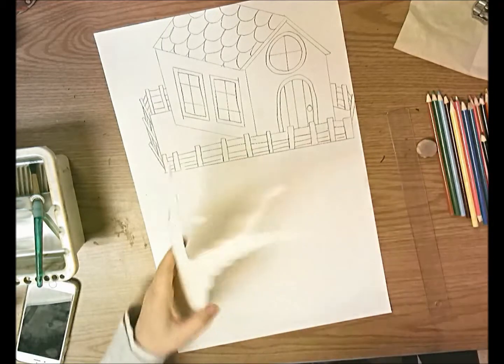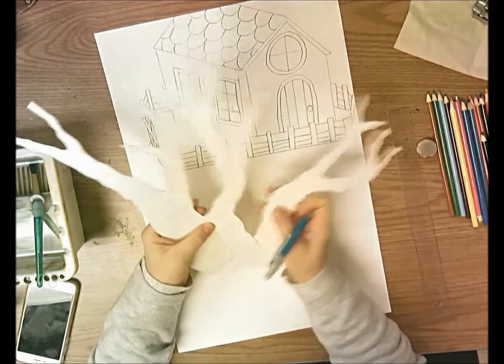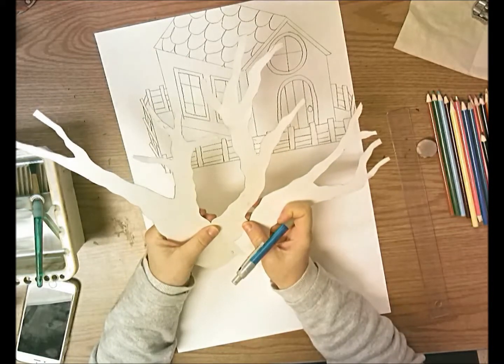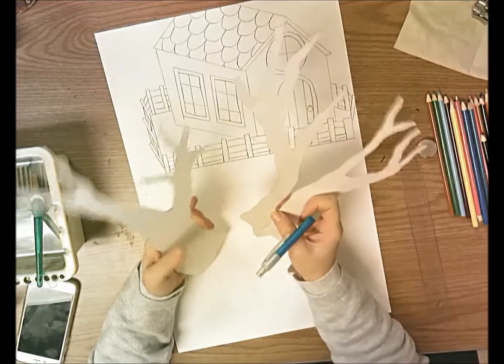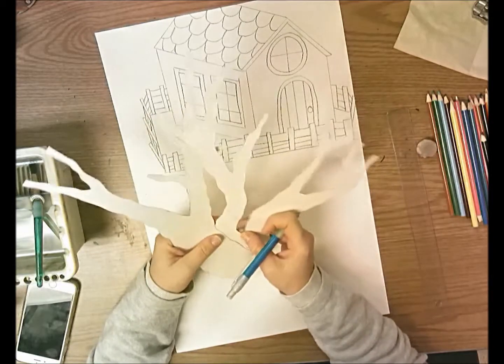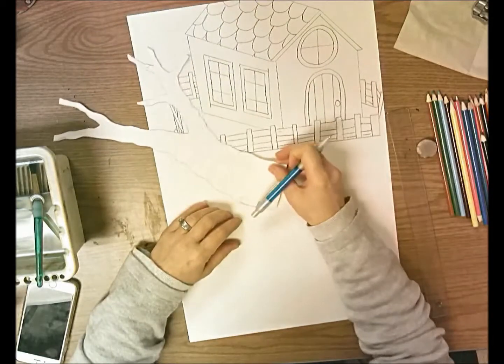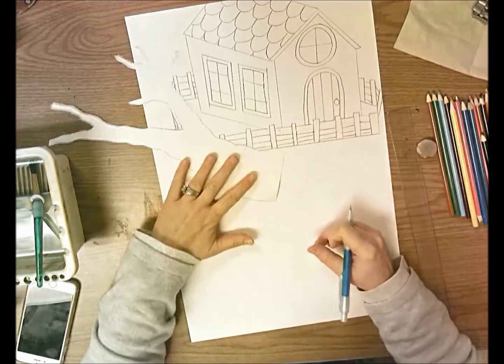So I have 3 tree branches for you to choose from. You can use all 3, but don't take one of each at once. Take one, use it, put it back, get a different one, because there's not enough for everybody to have a set. So pick a tree branch that you want to work with. I'm going to put my tree branch like this.